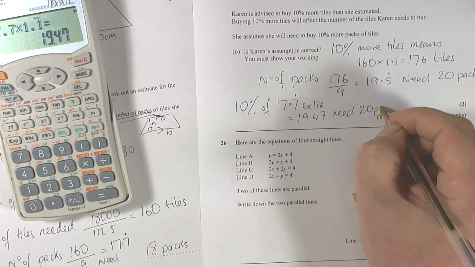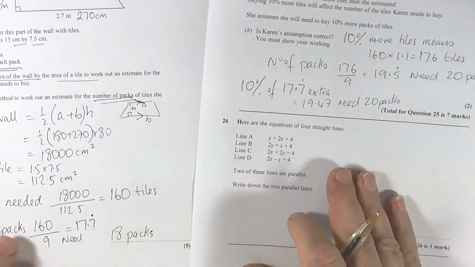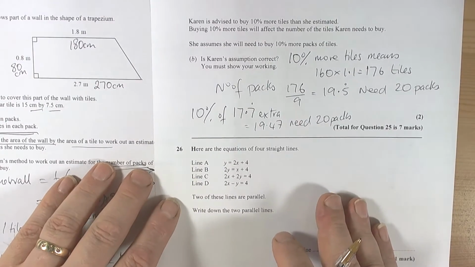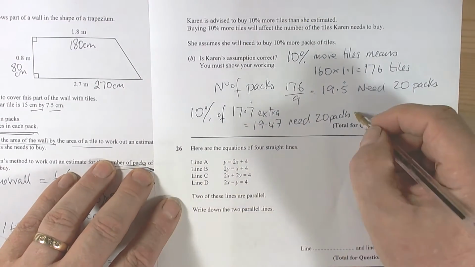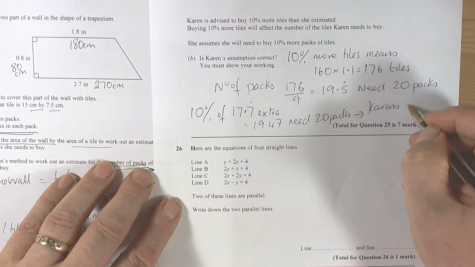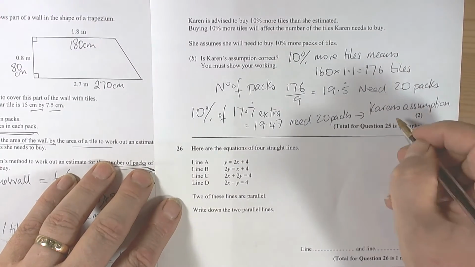Need 20 packs. So Karen's assumption is correct.